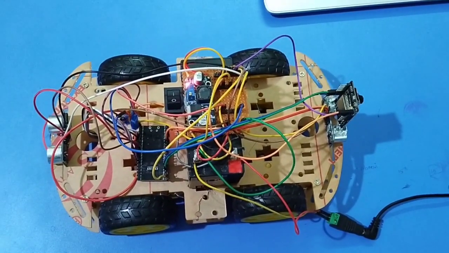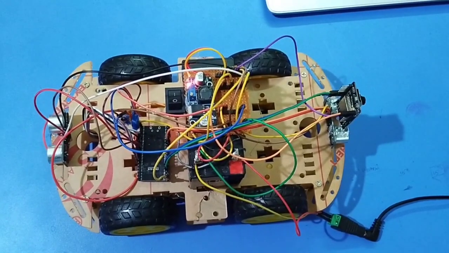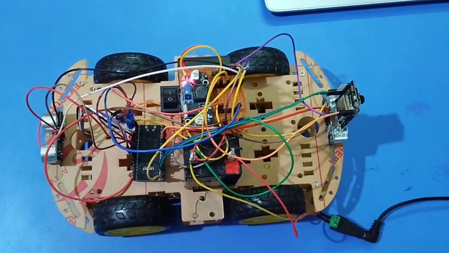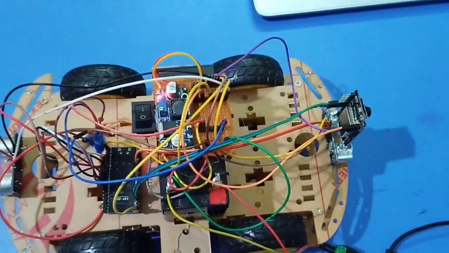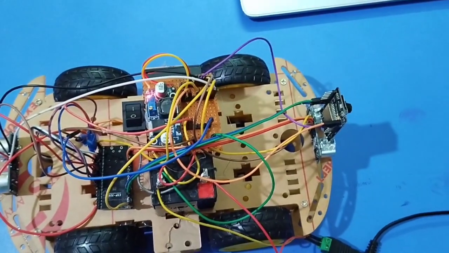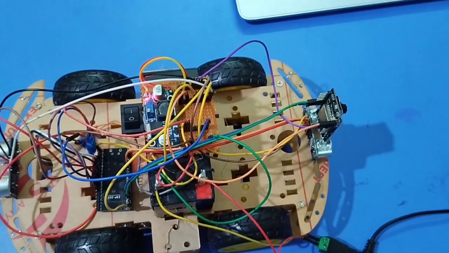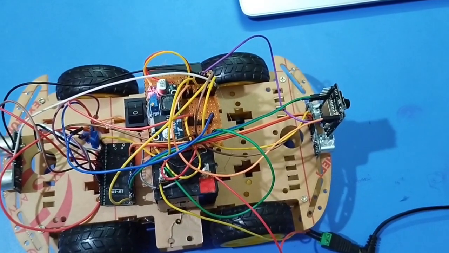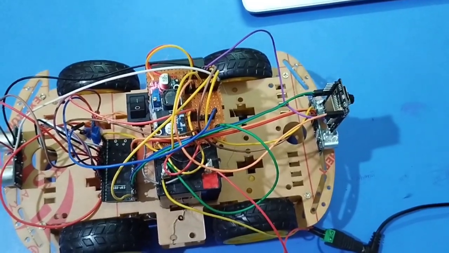So today we have come with a project, a self-driving car. The main motto of the car is to make an autonomous drive. For the project we have used an ESP32 cam which gives the video feed, and the car drives autonomously based on the inputs like the signs and all.